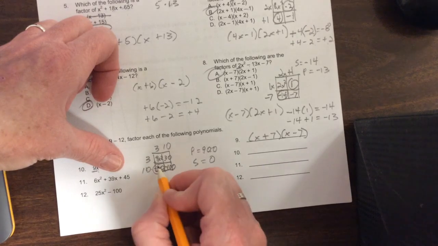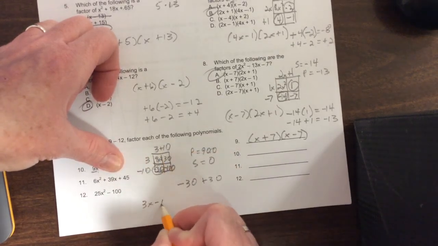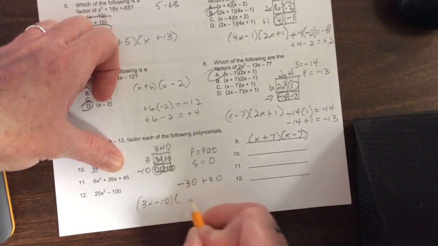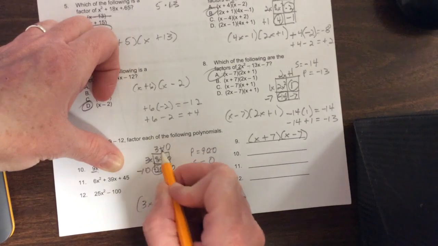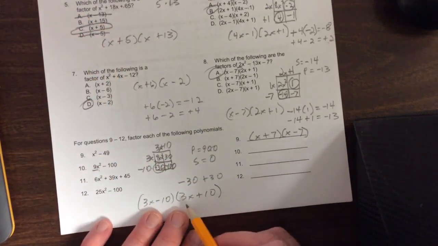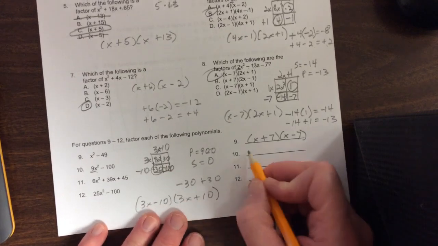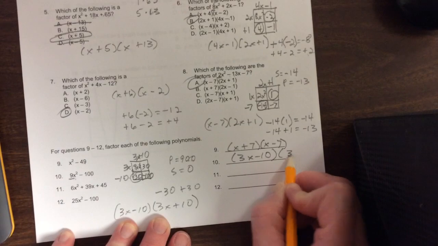So that's negative, that's positive. So we have 3x minus 10 times 3x plus 10. And that will give us our answer: 3x minus 10, 3x plus 10.